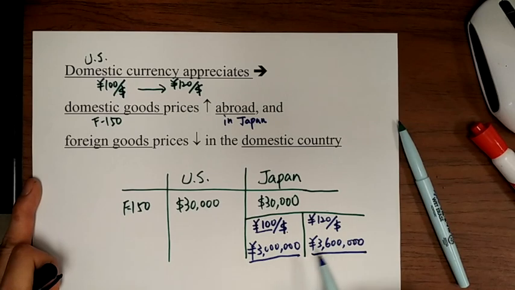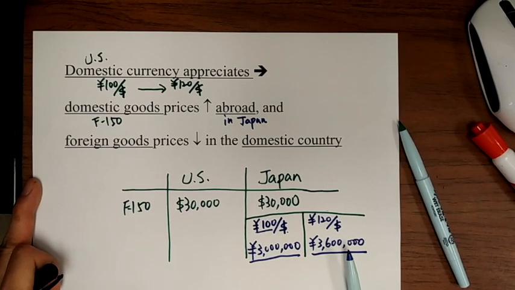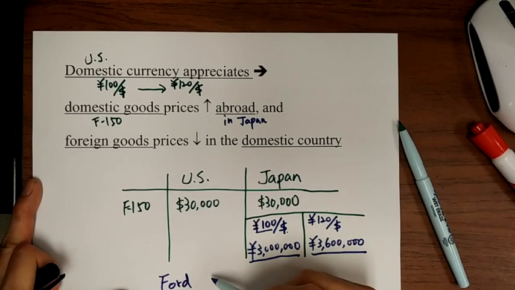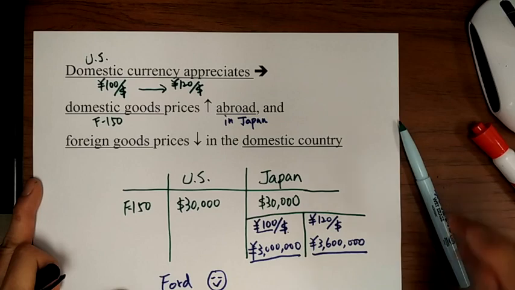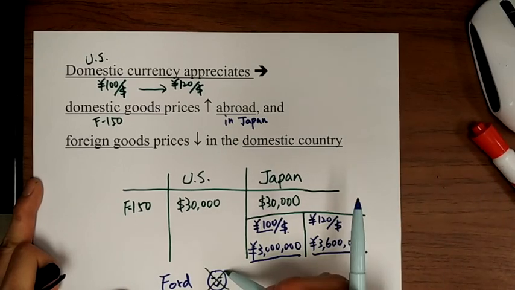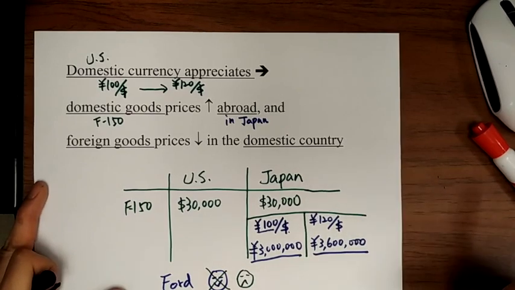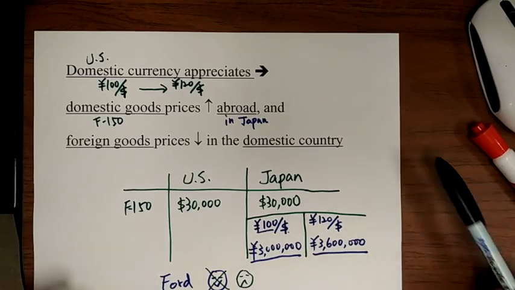Therefore, are Japanese going to buy more F-150 or fewer F-150? The answer is fewer F-150. Therefore, is Ford happy? No, Ford is not happy because Japanese are going to buy fewer F-150.